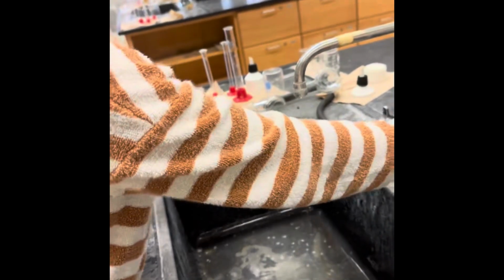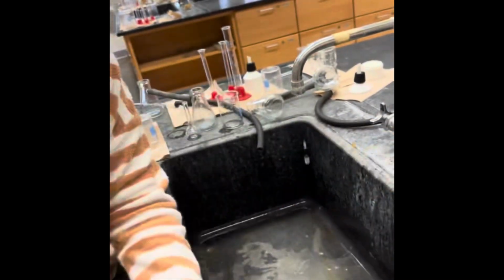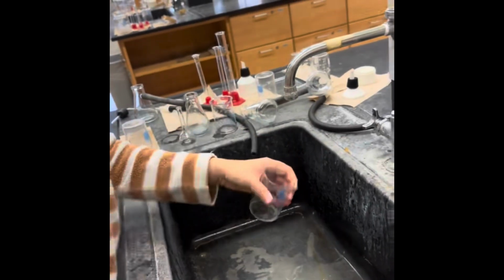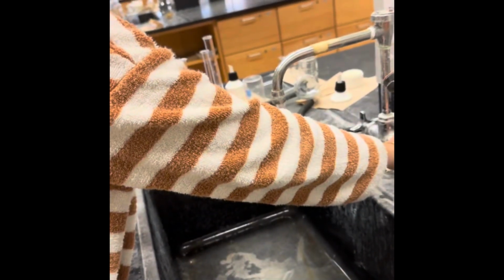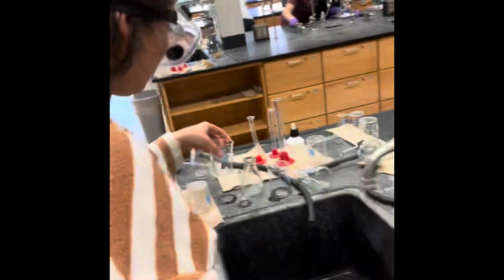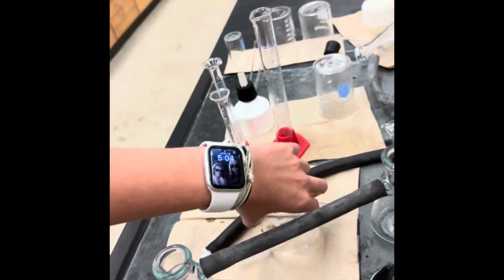Yeah. And squeeze that to kind of just get a little soap going. Flip them upside down onto these dry paper towels.